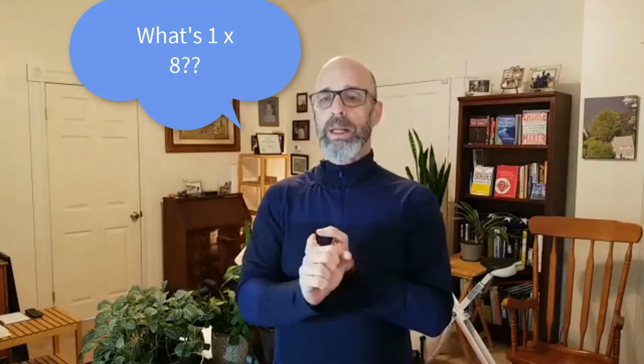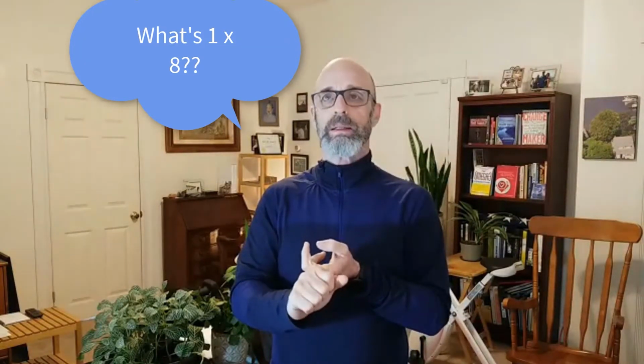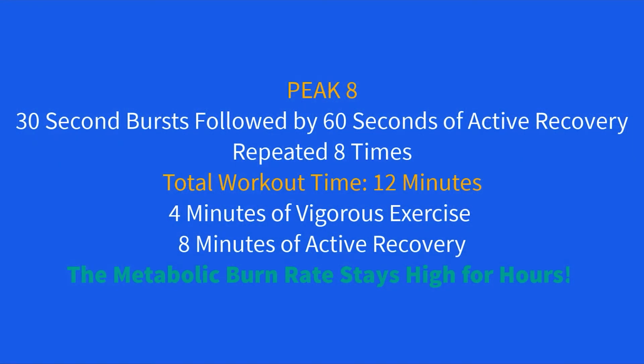But in between those 30-second bursts, we're going to take a 1-minute active recovery break to let the heart rate come down. So we're on for 30 seconds, we're off for 60 seconds. We're on for 30 seconds, we're off for 60 seconds. If you add that up, you got 4 minutes of active, vigorous exercise, and then you have 1 minute times 8 is 8 minutes. 30-second bursts followed by 60 seconds of active recovery, repeated 8 times. The total time allotted is 12 minutes. 4 minutes of vigorous exercise, 8 minutes of active recovery.